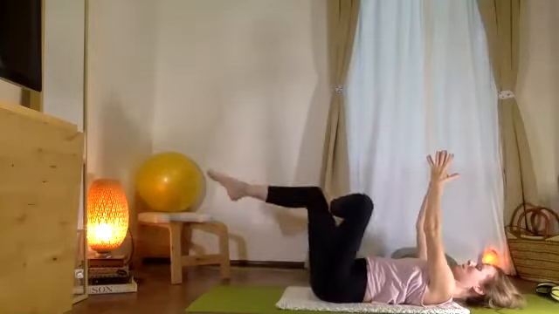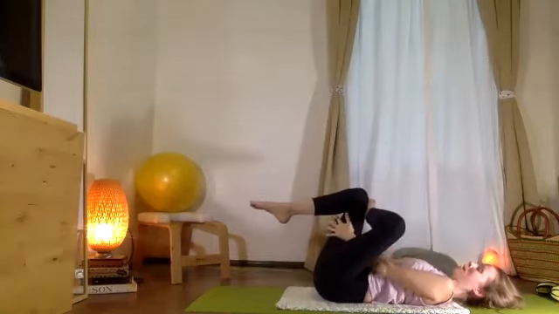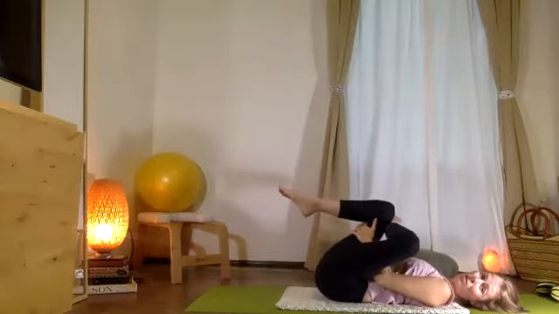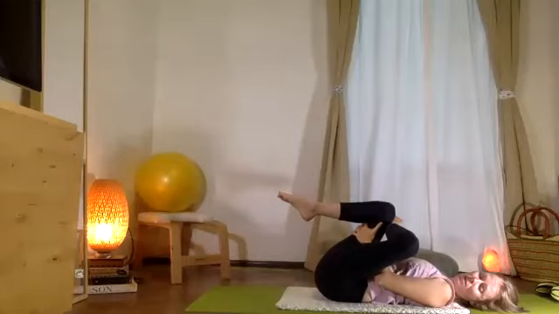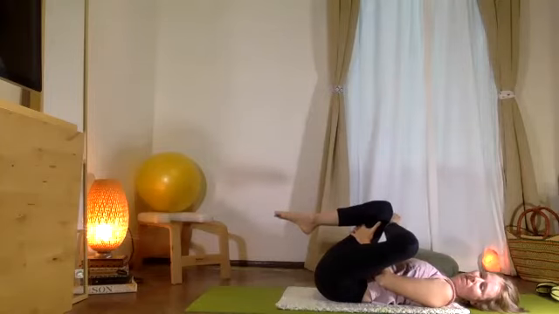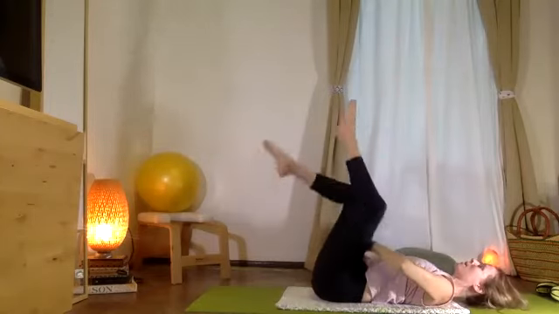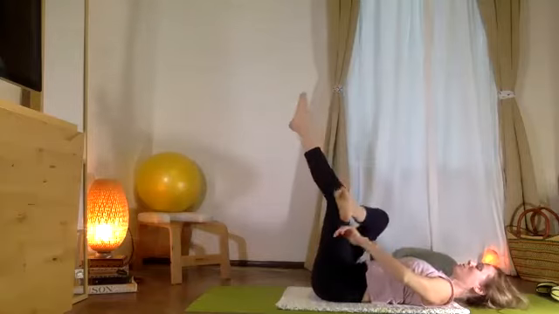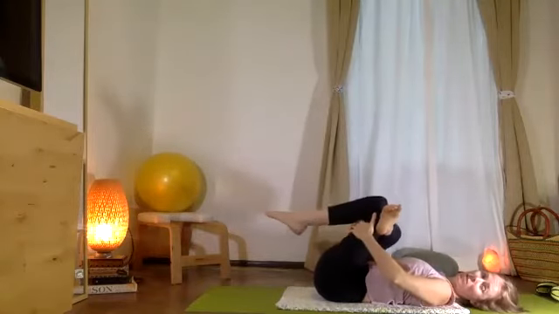Now pause. Bend the right knee. Take your hands behind the thigh. Stretch the hips, letting them come in over your torso. And then let's exhale, change the position of the two legs. Take the same stretch again.